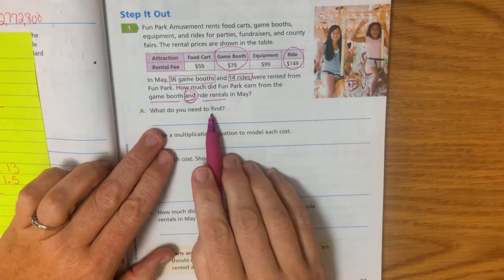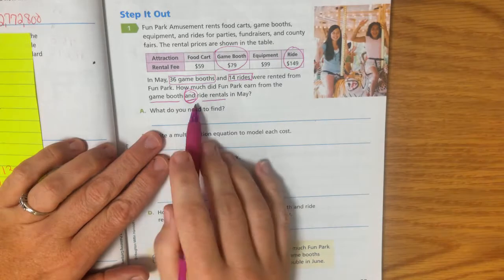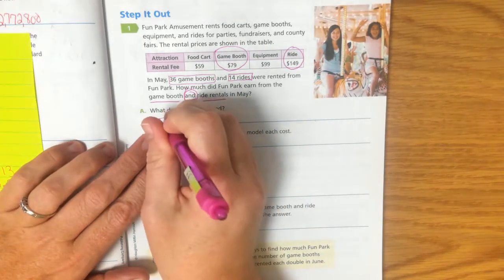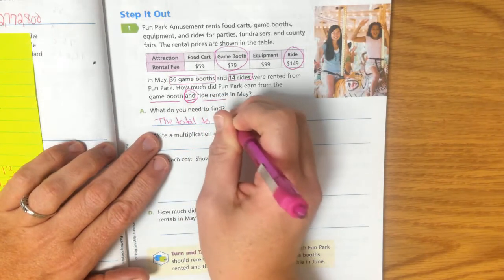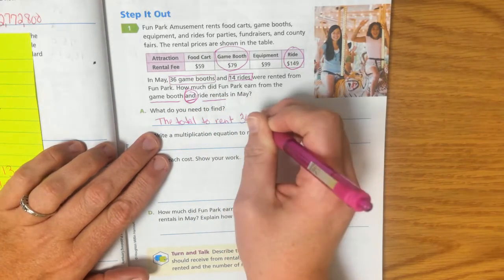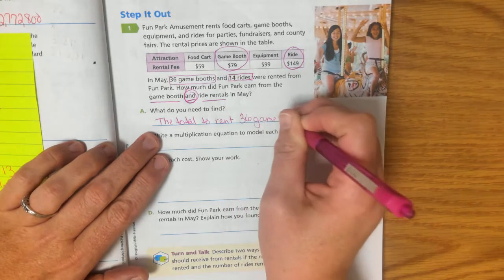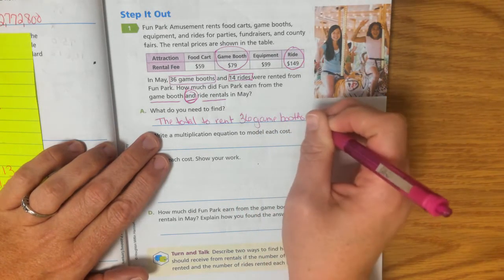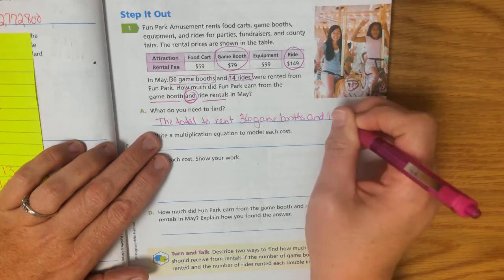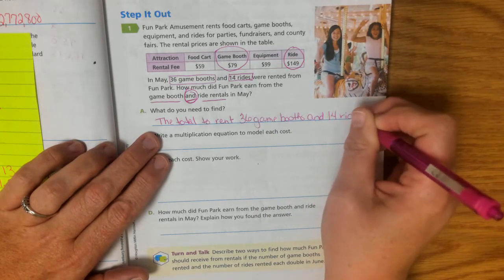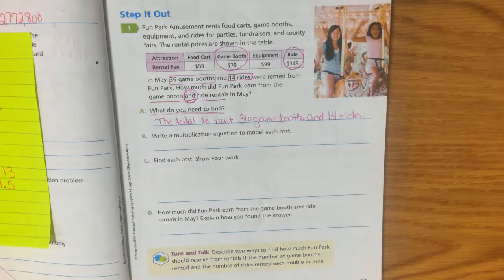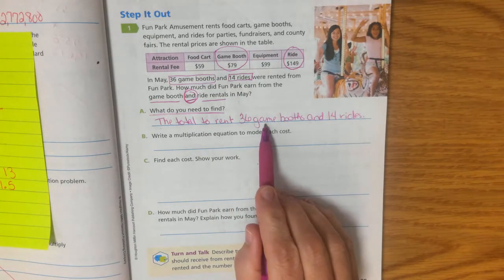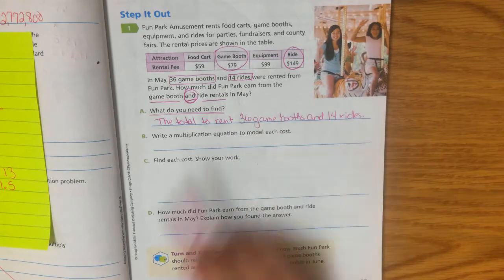So first we need to find what it is they're looking for. The total to rent 36 game booths and 14 rides. So that's what we're looking for. This is what we need to find. When we're all said and done, this is what we're going to be finding at the end: how much it costs for these, how much it costs for these, all together.